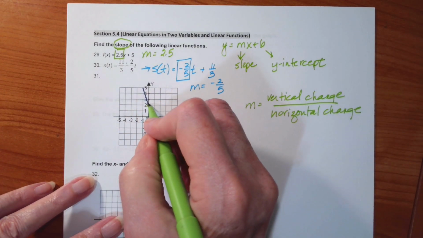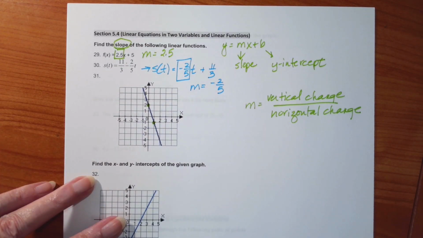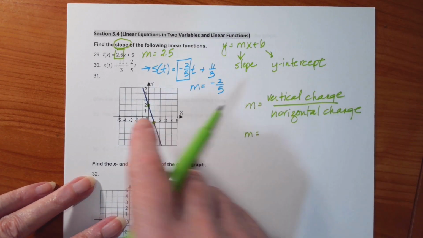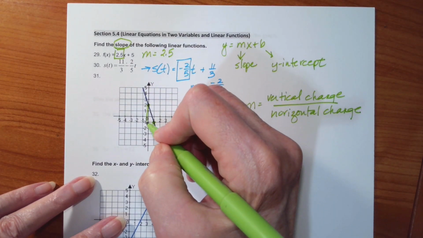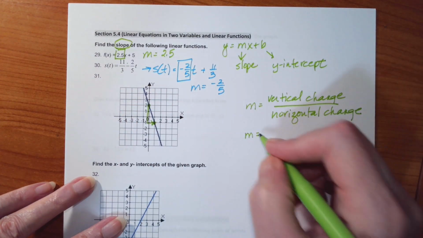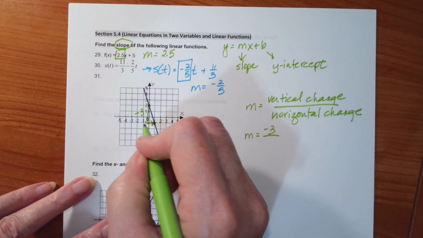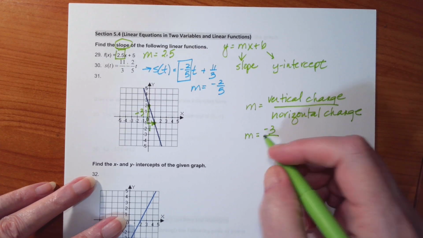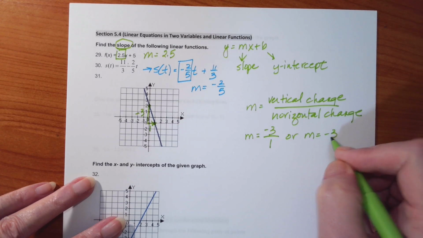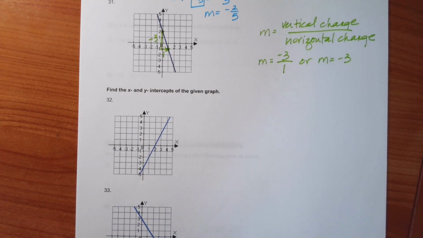So if I start at this point, and I want to find another point that is nice on a grid line, my vertical change, going from here to here, is down 1, 2, 3, so my vertical change is down 3, and my horizontal change is to the right 1, which is a positive 1, so m is just negative 3. And we'll get to doing it from other representations later.